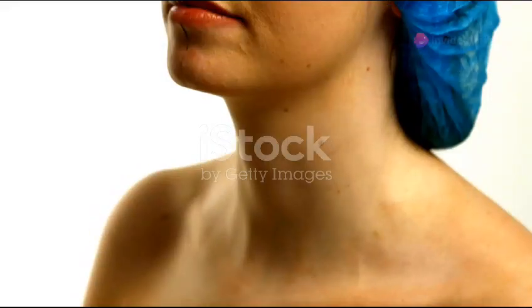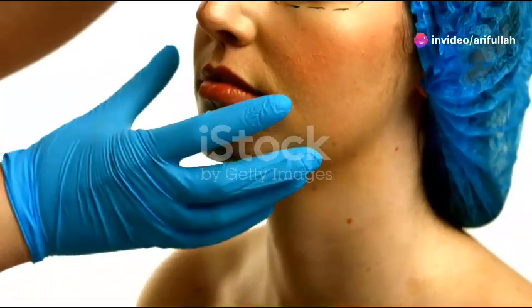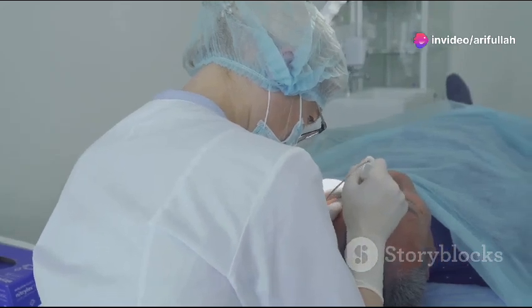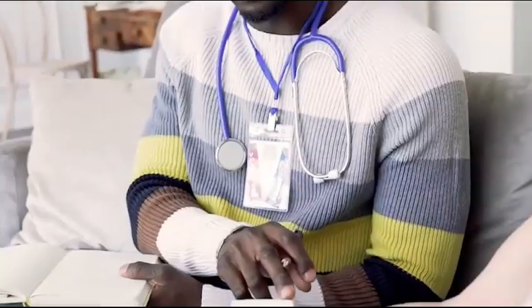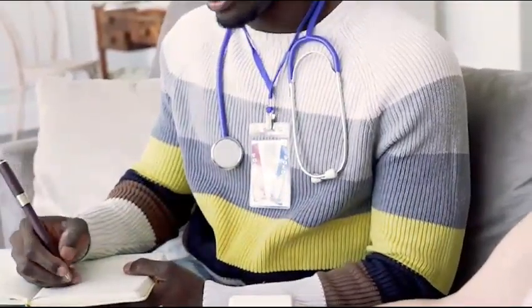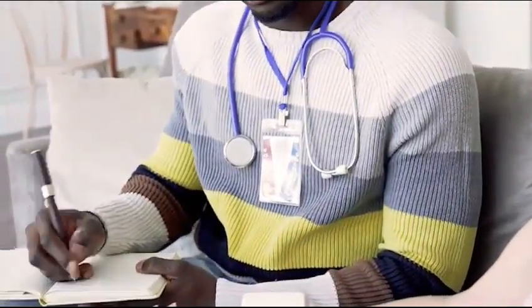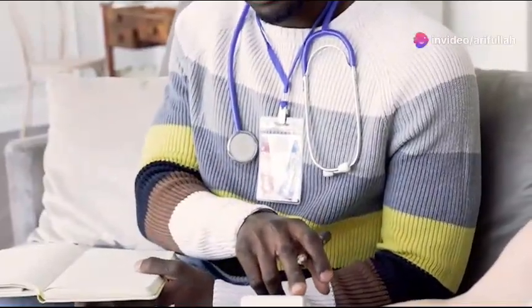Section 5. The importance of a systematic approach. A thorough and systematic approach is crucial for accurate and efficient face and neck assessments. Healthcare professionals should follow a consistent pattern, starting with observation and progressing to palpation, auscultation, and percussion as needed. This systematic approach ensures that no area is missed and all relevant findings are documented.